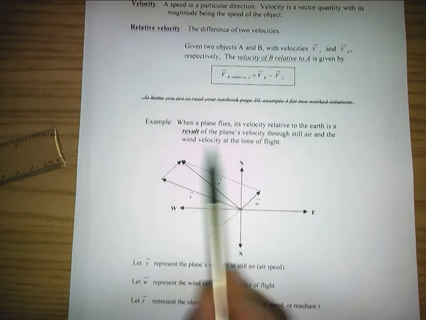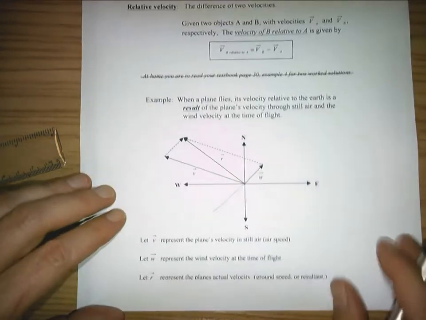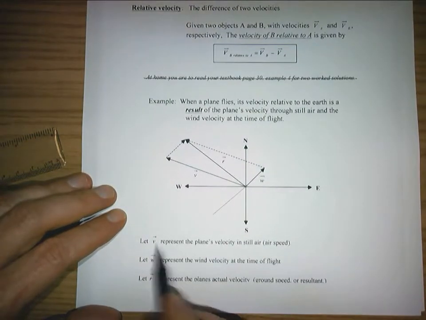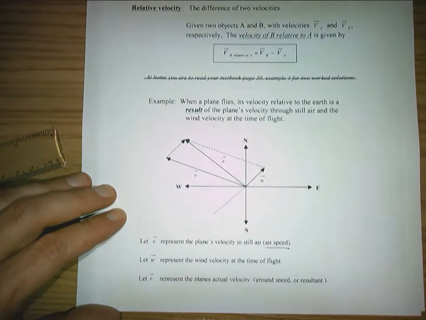And we're going to add wind velocity to this plane. So the plane's going to go up in the air. It's got an engine. It can go so fast. And then we're going to throw wind at it, and the wind is either going to help or hinder what's going on with the plane. So we need to come up with some terminology here. We're going to let V represent the plane's velocity in still air. That's going to be called airspeed.